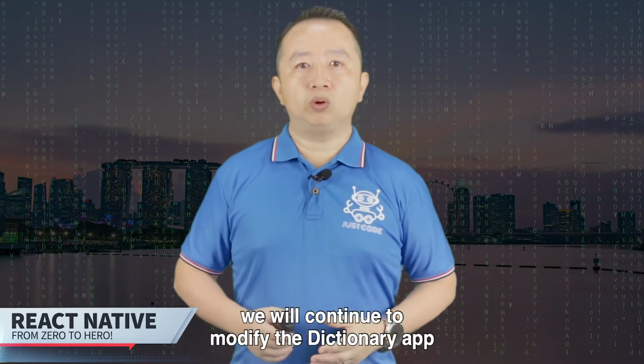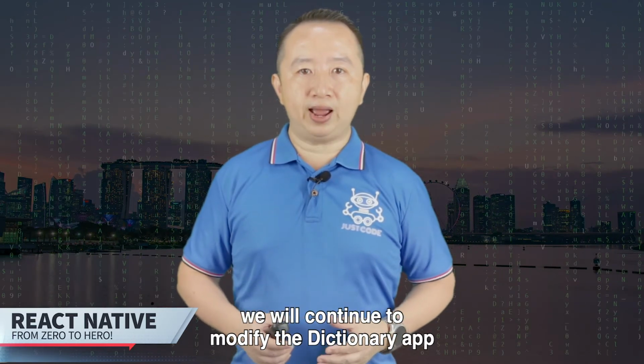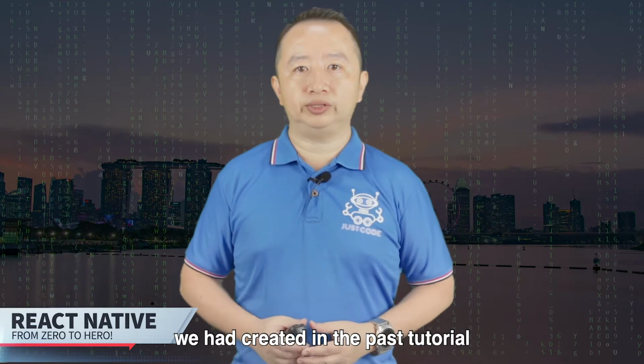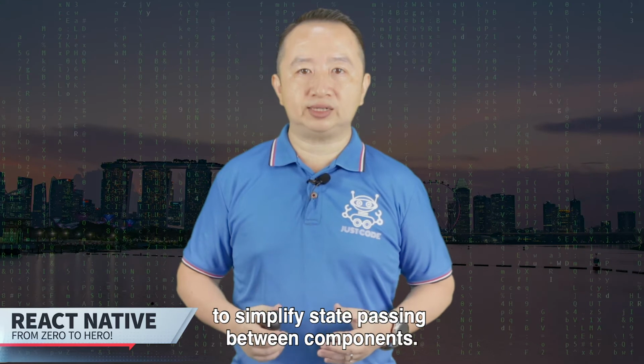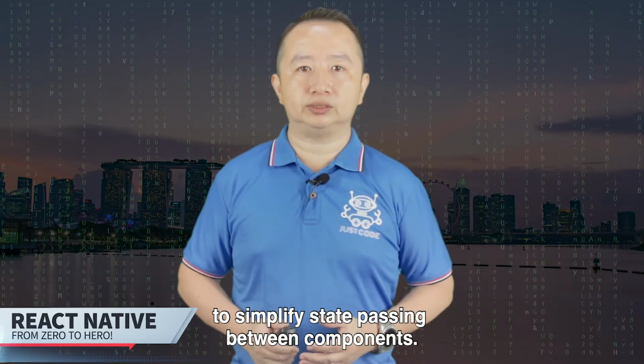In today's tutorial, we will continue to modify the dictionary app we have created in the past tutorial to illustrate how to use the Redux state engine to simplify state passing between components.